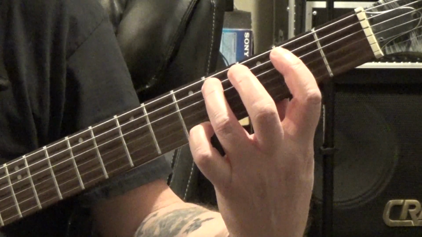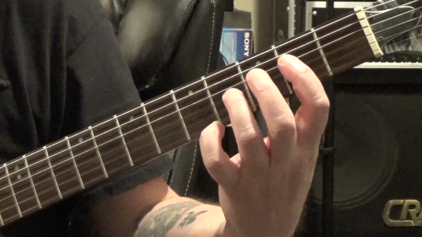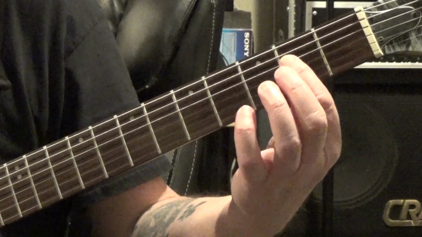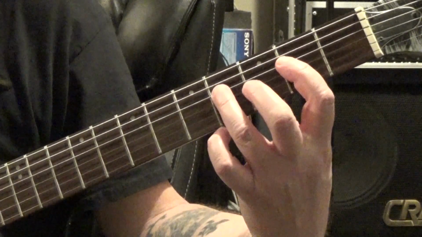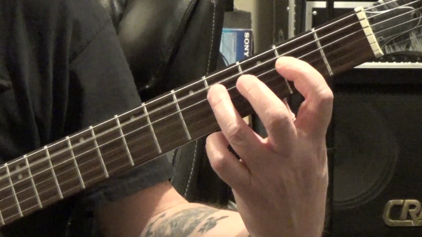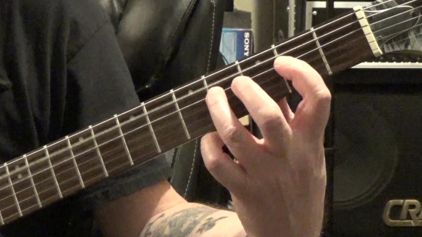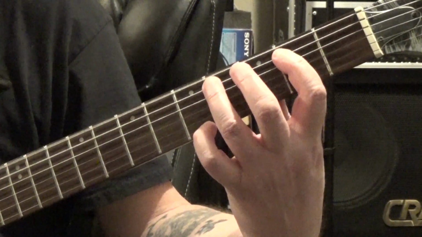Then we go to our 4 chords. So we're just going to move up to the next strings and do it based on the A and the D strings. Same idea, but now 2 bars. Back to 2 bars of the 1.